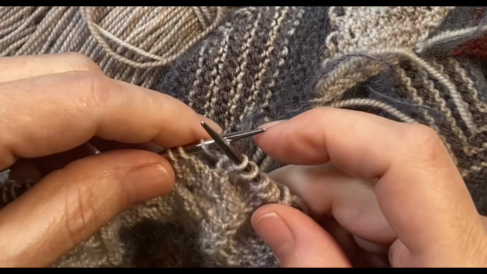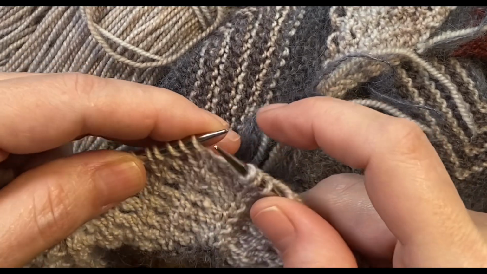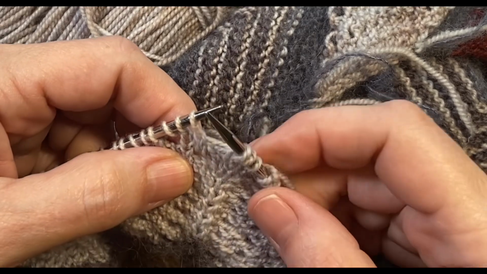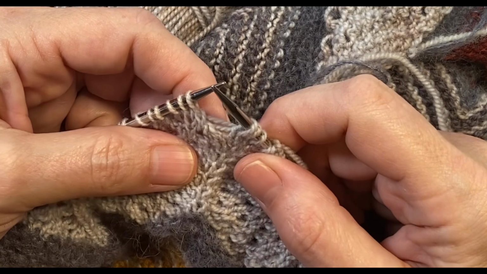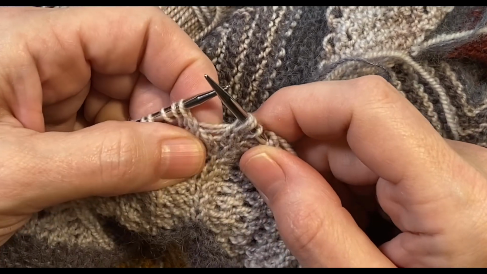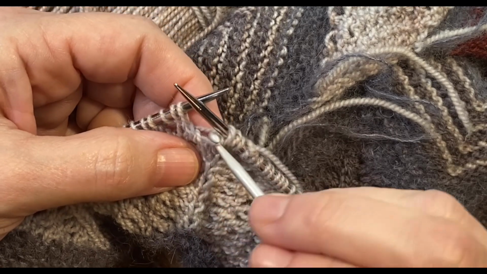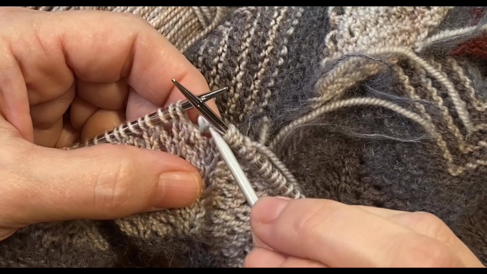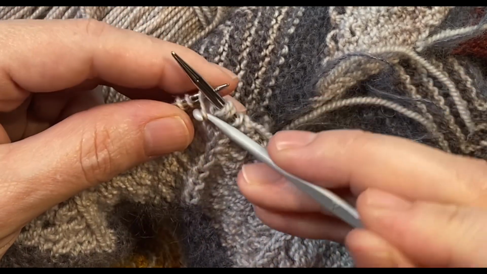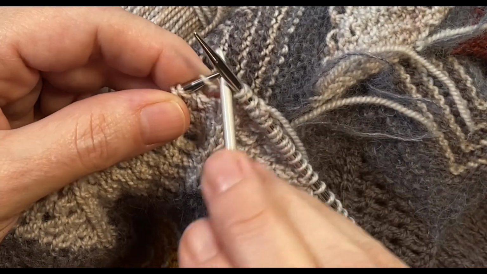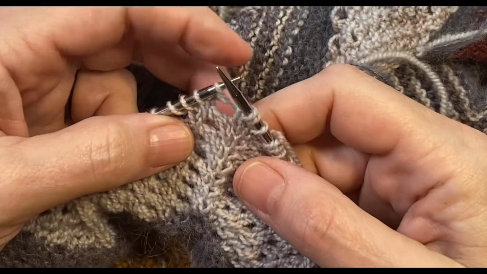Now we know that based on the pattern there'll be 2 more stitches coming back, and here again there should have been a yarn over that was worked from the previous row. So this would have been the yarn over, I believe, and this would have been the stitch that worked the yarn over there. So I think that is correct.